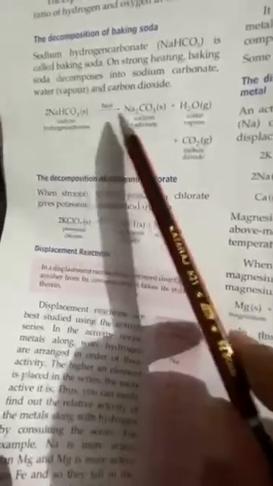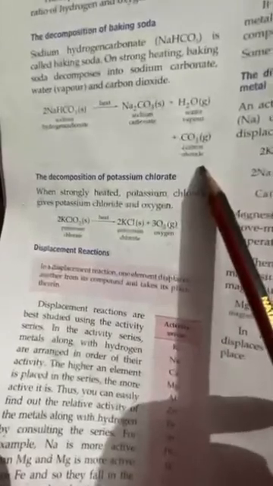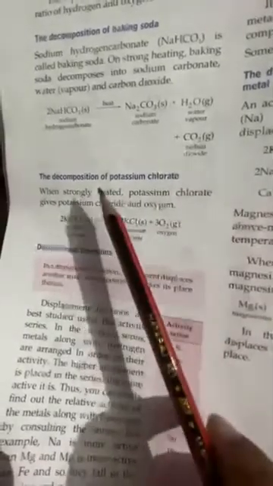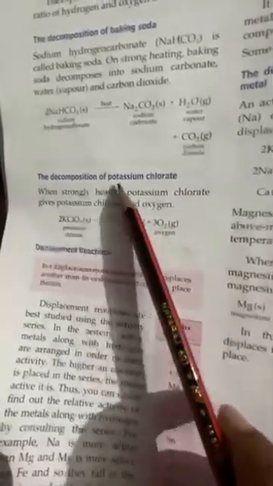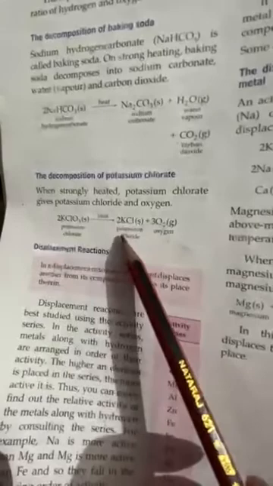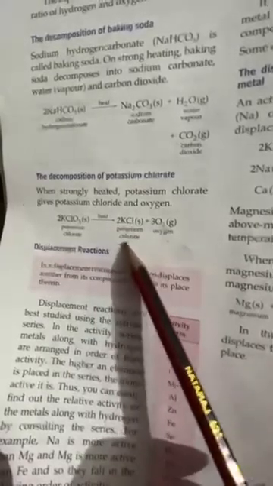This is an example of the decomposition of baking soda. This is the formula of baking soda. When we heat it, it changes into sodium carbonate, water vapor and carbon dioxide. The next example is the decomposition of potassium chlorate. This is potassium chlorate. When we heat it, it changes into potassium chloride and oxygen.